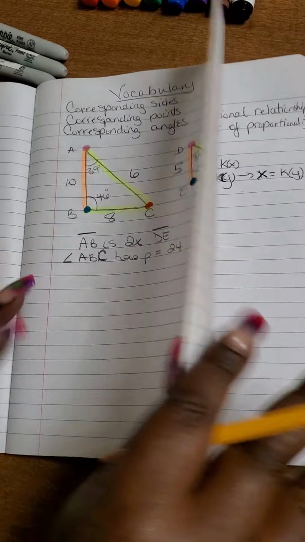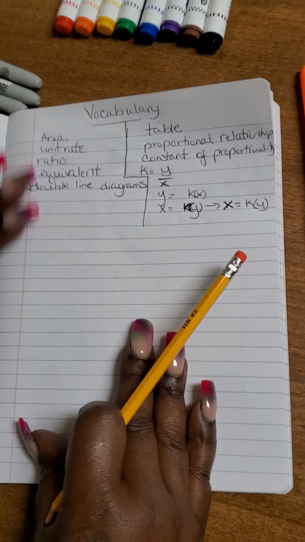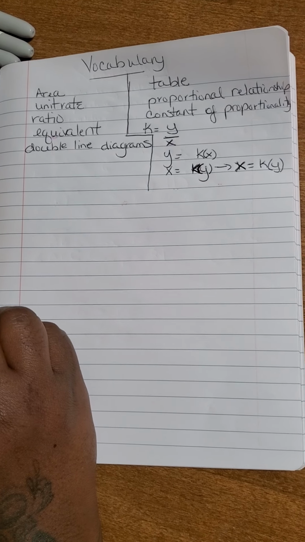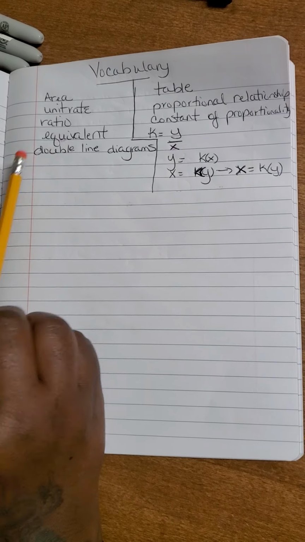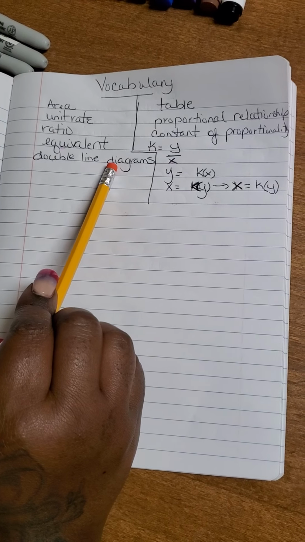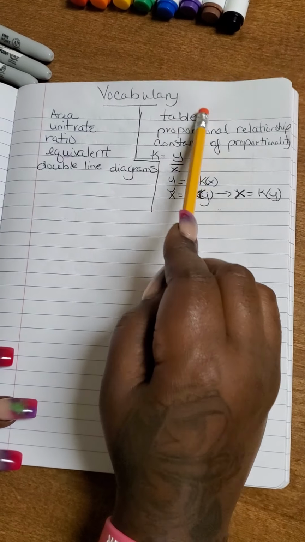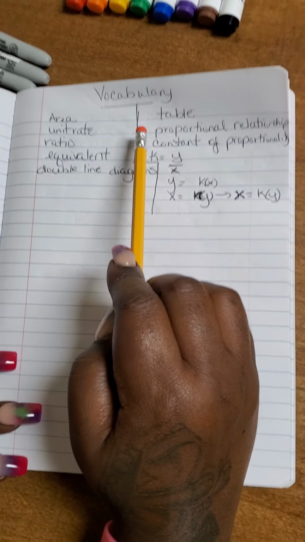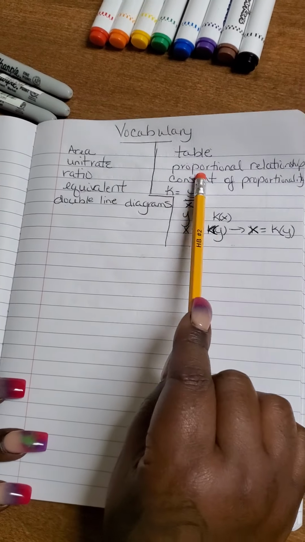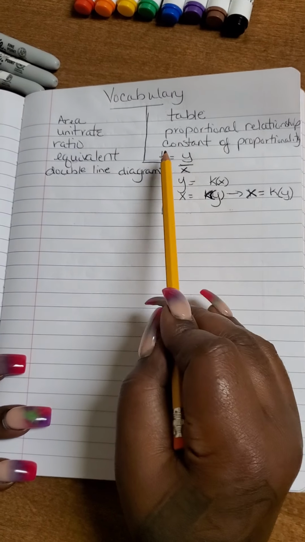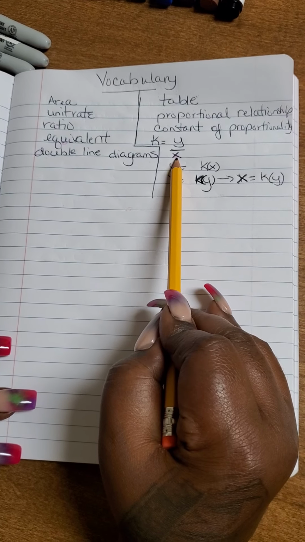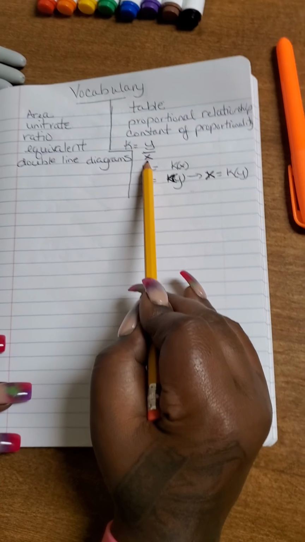Vocabulary: corresponding sides, corresponding points, corresponding angles. All right, let's move forward where we begin to speak in reference to ratios. Your vocabulary is area, which is length times width, unit rate, ratio, equivalent, and your double line diagrams, which will make it easier for you to read equivalent ratios. Table: I want you to look up that term so you know where the rows and columns are. You also need to know proportional relationship and constant of proportionality. The formula for the constant of proportionality is k equals y per x.